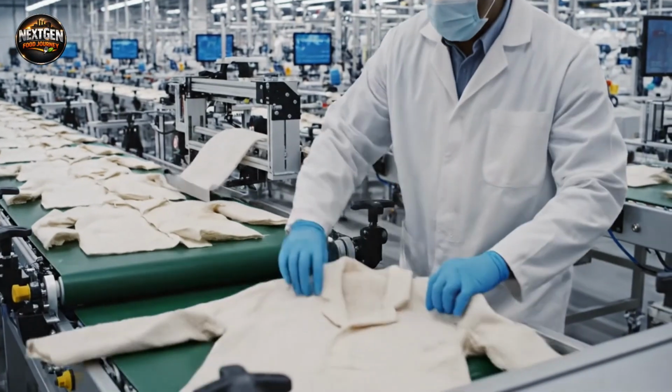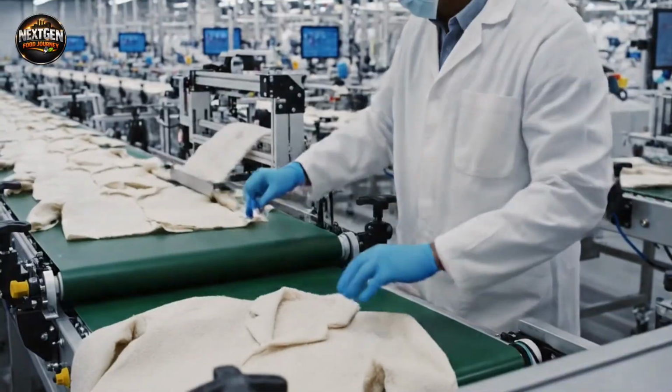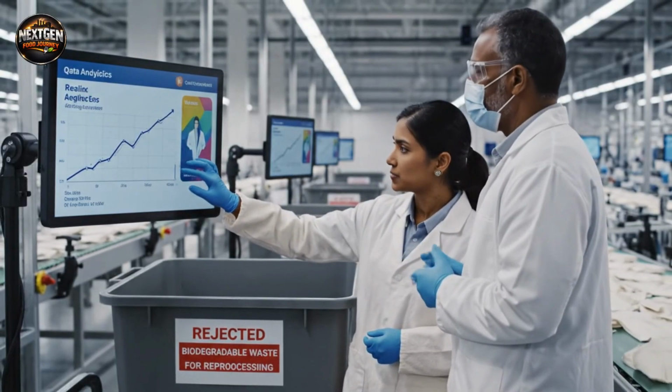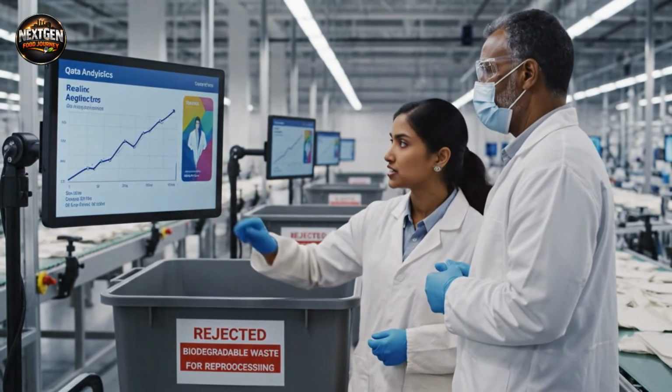It looks like the stitching failures spiked again on the last run. Yes, particularly around the collar seams. We should check the automated cutters.